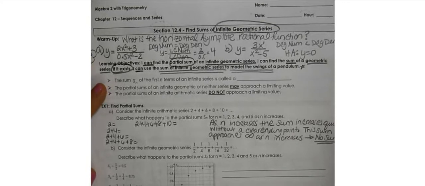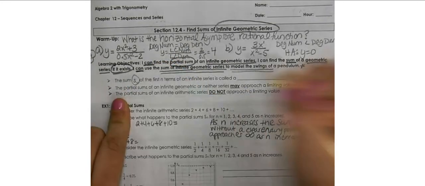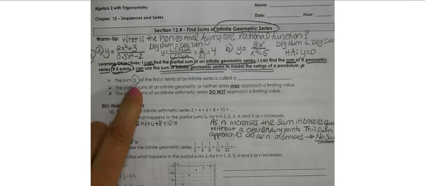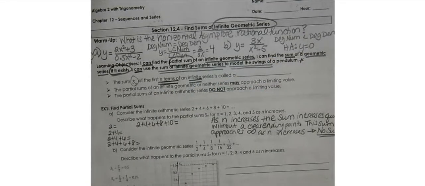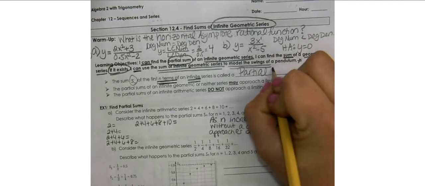Some language that we already kind of know is S sub n. This was located in our last lesson. Whenever you see that letter n in S sub n, that means that you're adding a specific number of terms together, and that specific number of terms is what we call n terms. If S sub n is the first n terms of an infinite series, that means we're taking a portion of that series and finding the sum of it. This is called a partial sum. You're taking a series and only adding, say, the first 5 terms of it, even though it's a series that continues forever and ever.